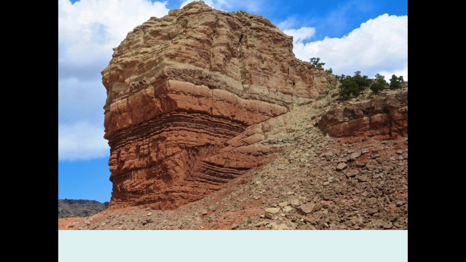Here's another one. Can you see it? A little bit harder, but there it is. These layers used to be connected to these layers. You can correlate that. You can see how similar they are, and how this stuff right here used to be connected to this stuff.